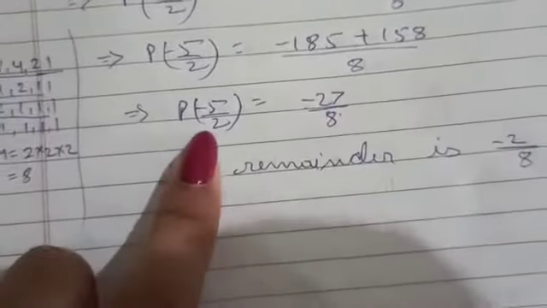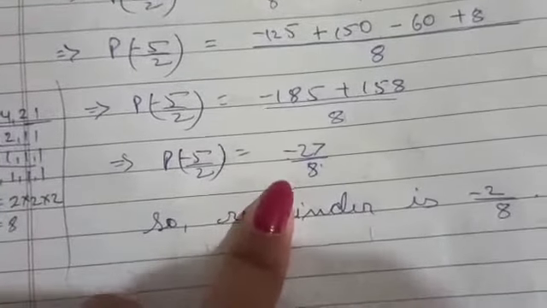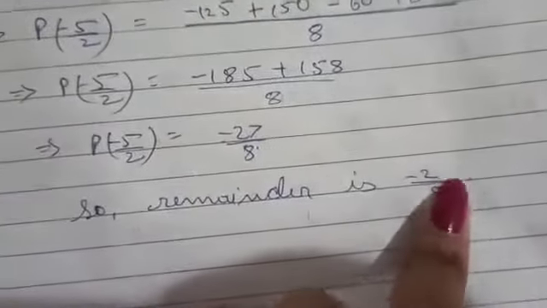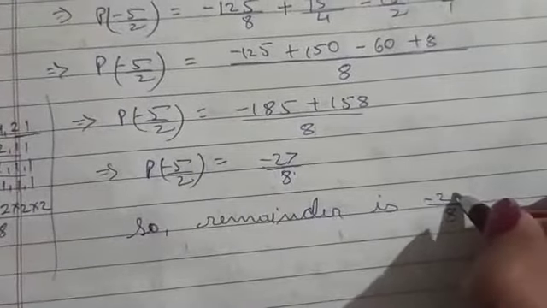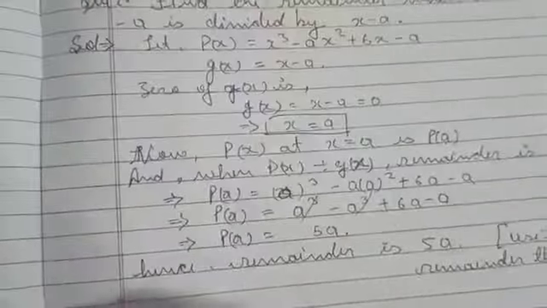So the value of the polynomial at x equals minus 5 upon 2 is minus 27 upon 8. Hence the remainder is minus 27 upon 8. Now see question number 2.